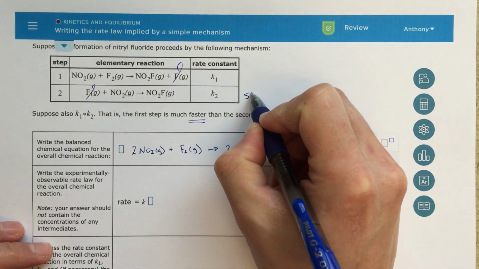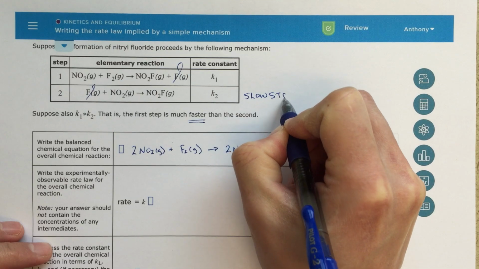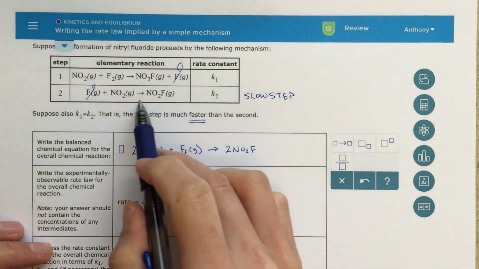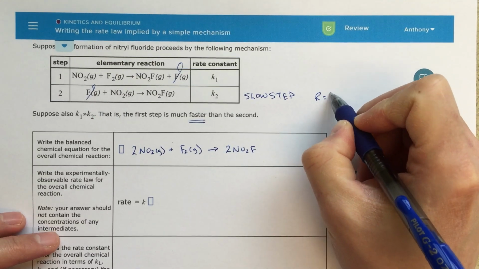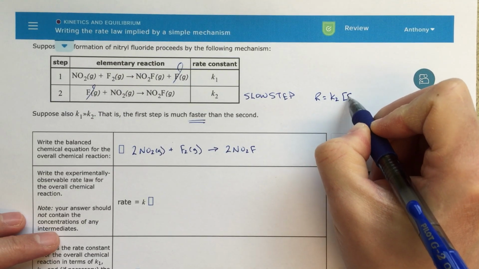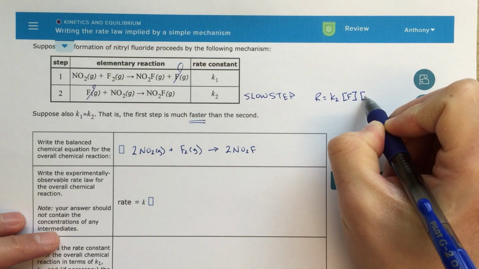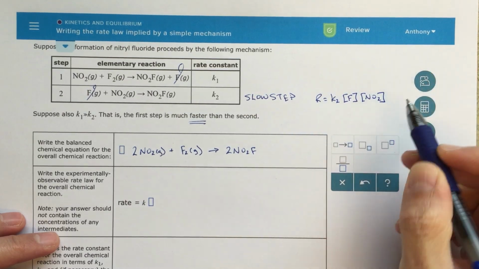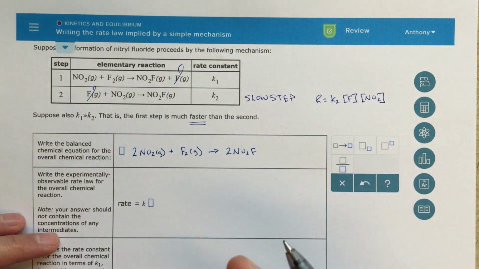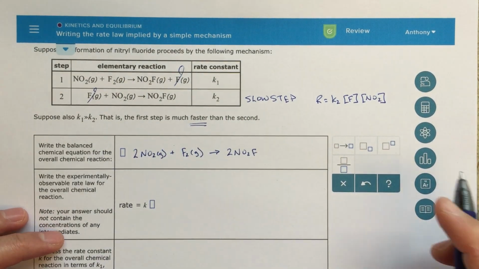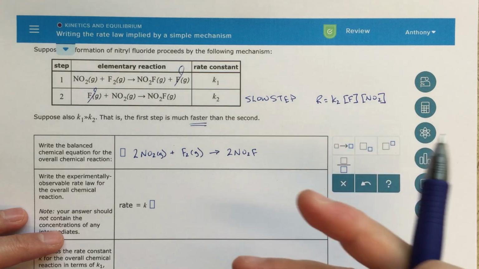That means that the second step is our slow step. And if I wanted to write the rate for that slow step, that's going to be equal to K2 times the concentration of F times the concentration of NO2. So this would be my rate law for my slow step, and previously in all the other examples we've looked at, this is going to be the rate law for the overall reaction.